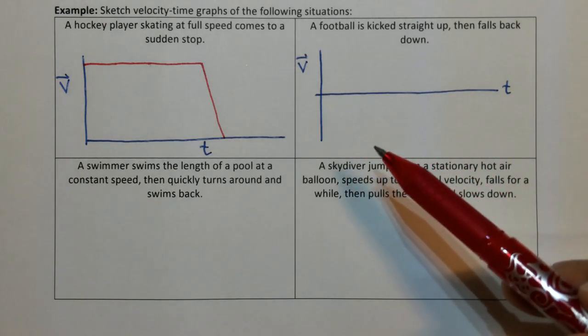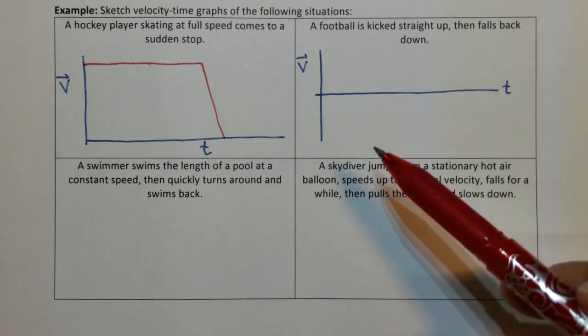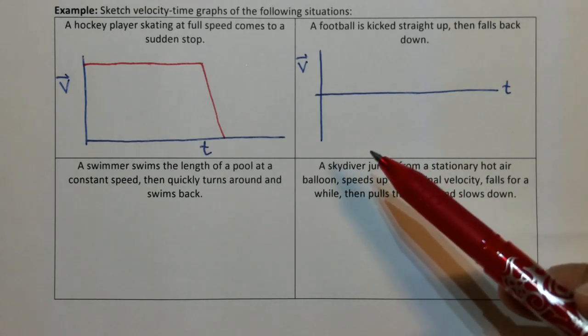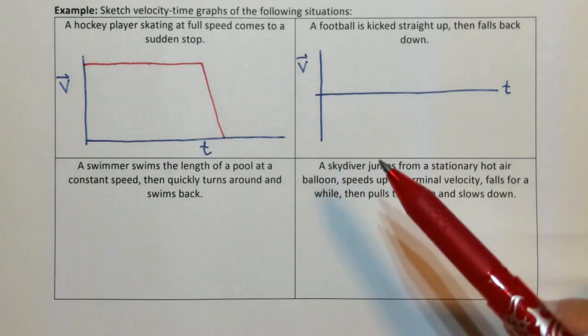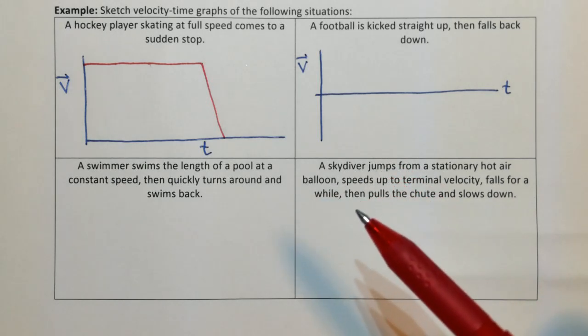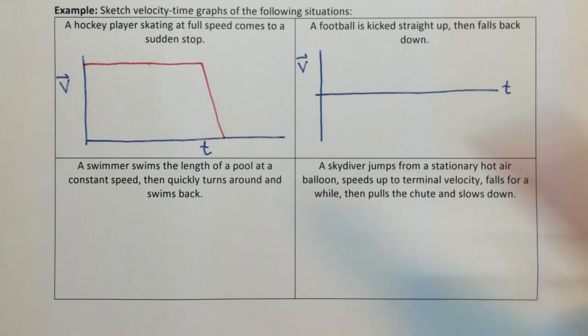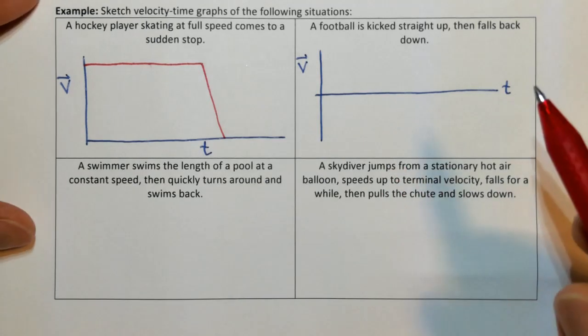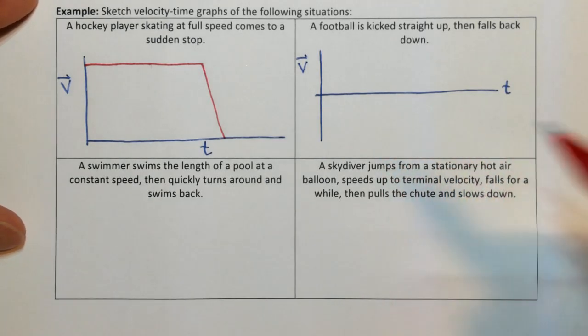The football started on the ground, the person took a swing with their leg, their foot was in contact for a while, but it's just left their foot. It's got all the speed it's going to have, right? They can't speed it up anymore because they're no longer touching it. So the football has its maximum speed right now.